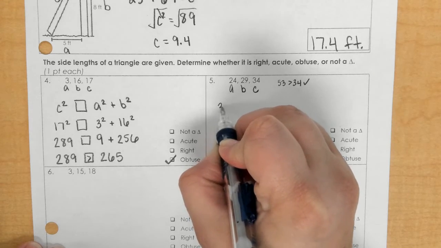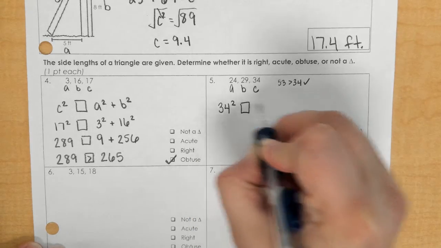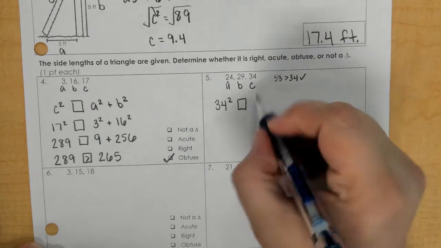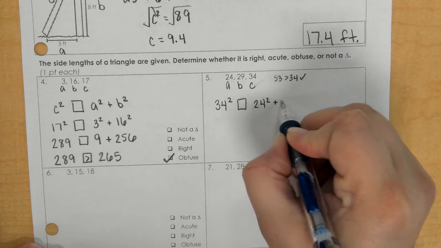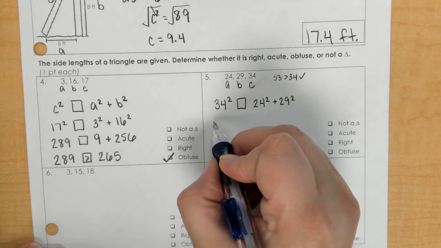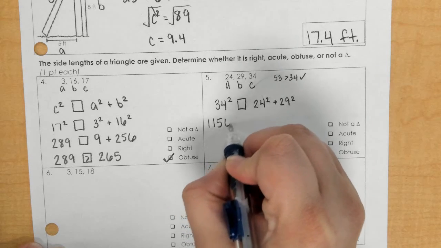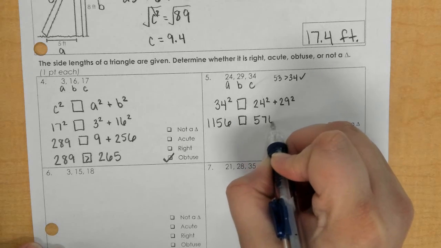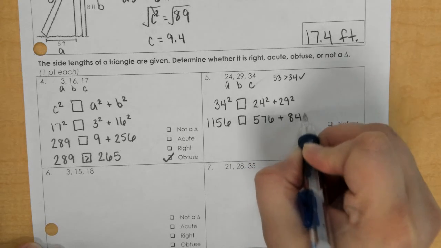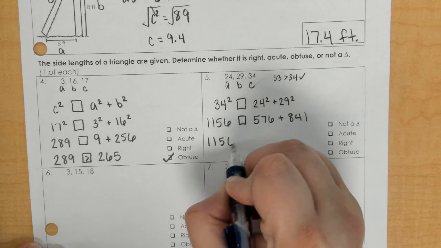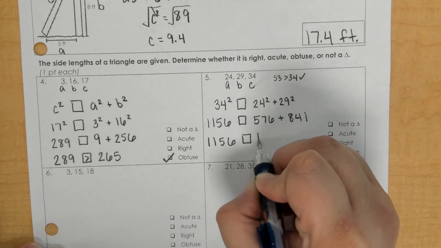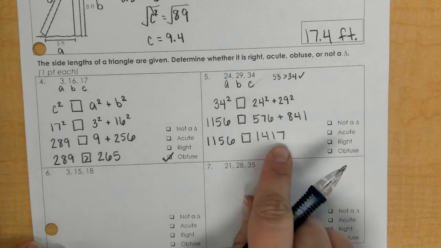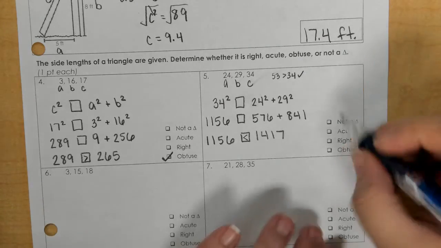So we do C first, and then the sum of A squared and B squared. Okay, if I add those together, I get 1,417. So obviously that would be less than the 1417, which means it is acute.